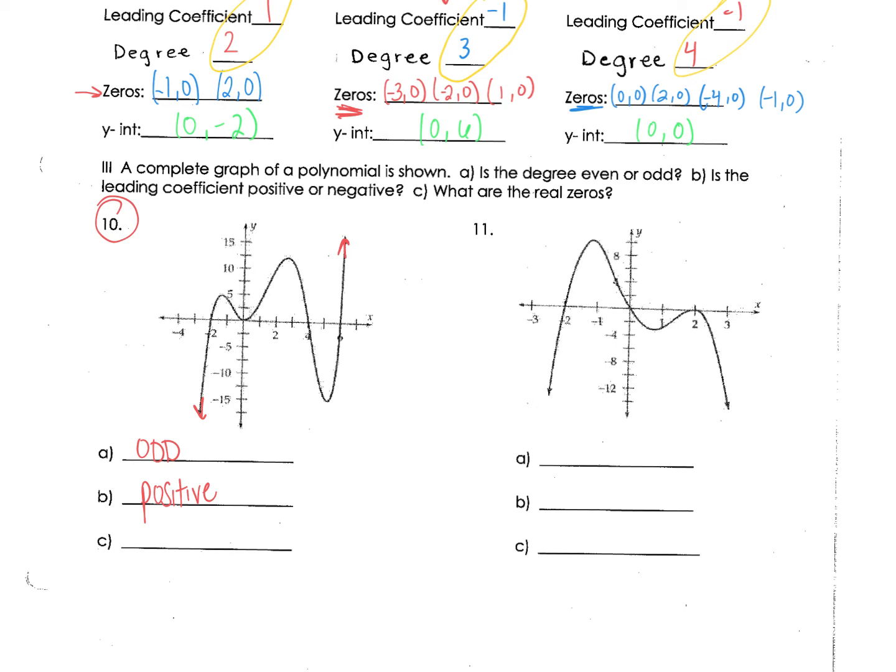From there, I'm going to ask, the letter C is asking what are the real zeros? All that's asking is what are the points at which the graph touches the x-axis? In this case, there were 4 points, and they just want you to get the coordinate pair. So the first point is (-2, 0), and then (0, 0), and then (4, 0), and then (6, 0). You are going to do the same thing for number 11.